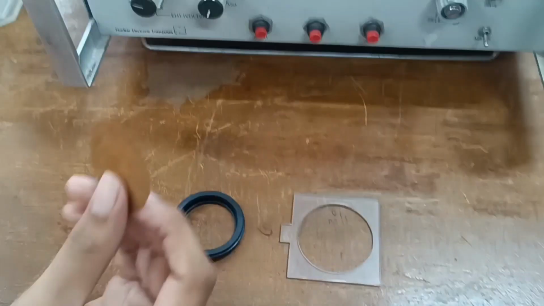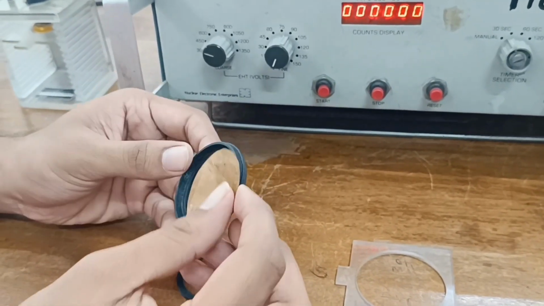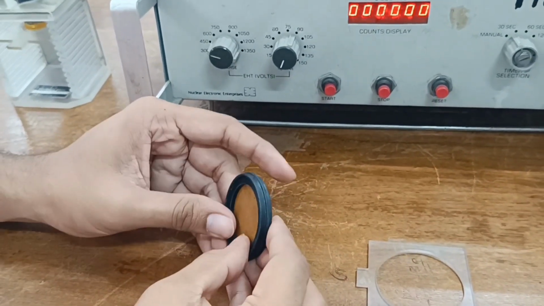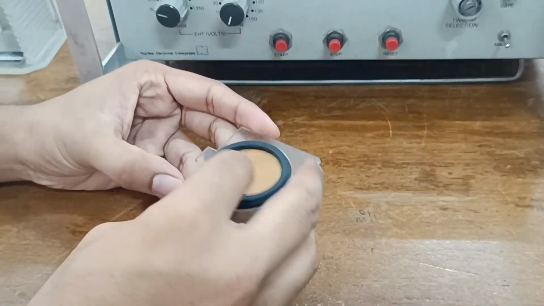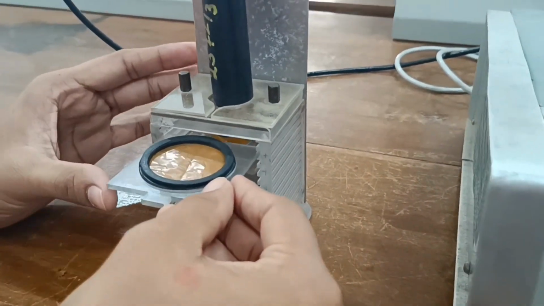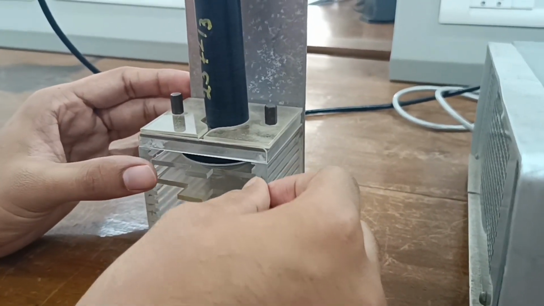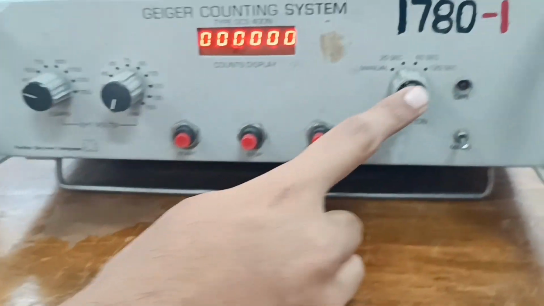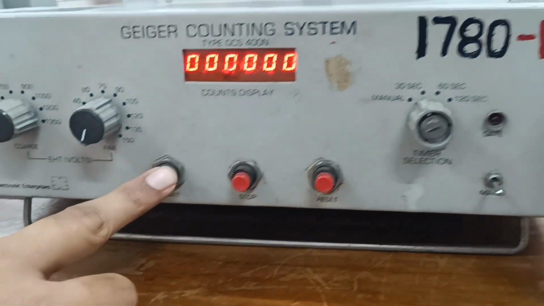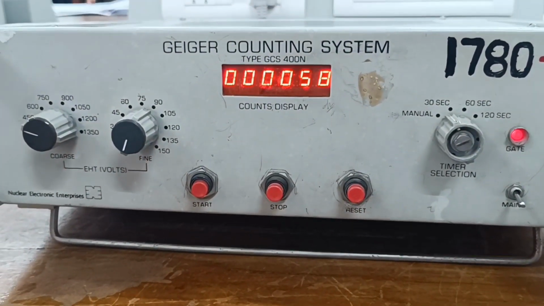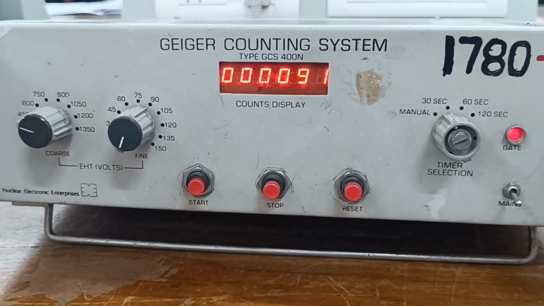As the next step, take a copper sheet, insert it in a holder, and insert it into the second slot, which is between the source and the detector. Start the counter and check the count for 30 seconds. When the light goes off, we get a reading of 387. For the second trial, click reset and then start. After 30 seconds, the light goes off and it gives a value of 429.